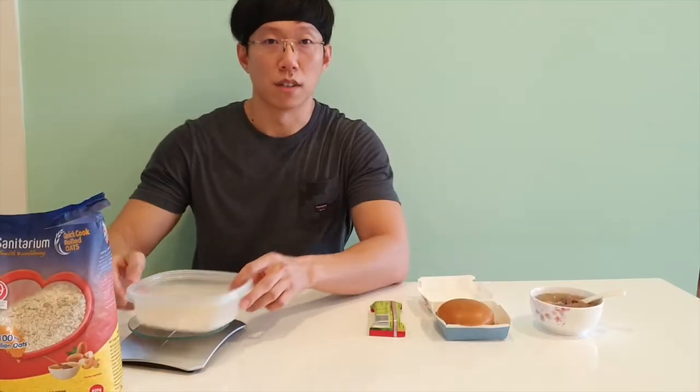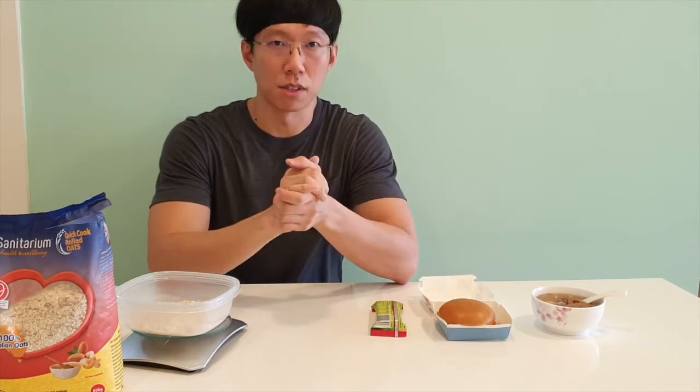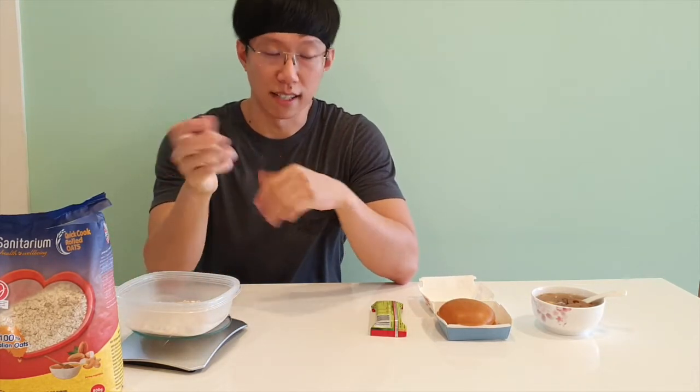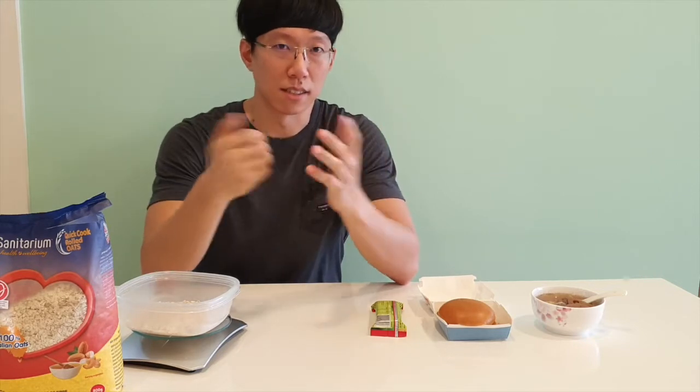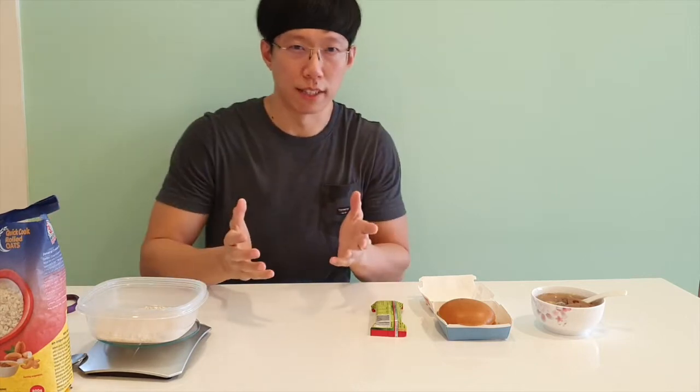So now we're done with weighing out the oats. This can be done for weighing out your protein, for example chicken breast, or you can weigh out your fats, like olive oil, butter, avocado, and stuff like that. So this is one way to measure it out more accurately.